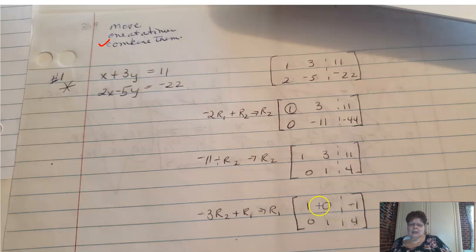I'm going to take row 2 times negative 3, add it to row 1, and put it back in row 1. So that means I would have 0 times negative 3, which would be 0, plus 1, which is 1. I'm going to take 1 times negative 3, which would be negative 3, add it to 3, and put it back in row 1 as 0. Then I'm going to take 4 times negative 3, which is negative 12, add it to row 1, which was 11, and put it in there and get negative 1.